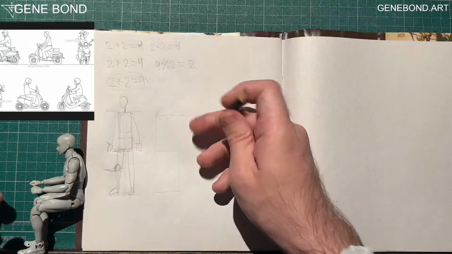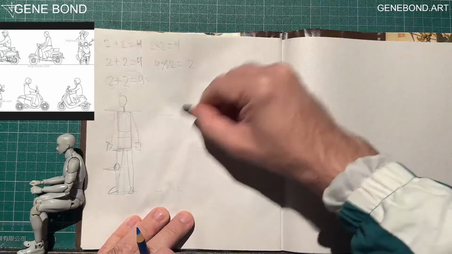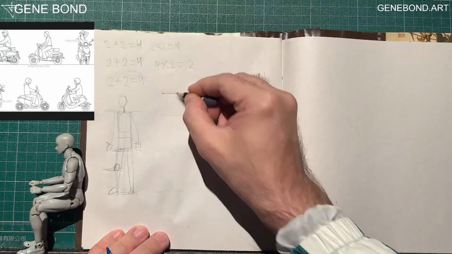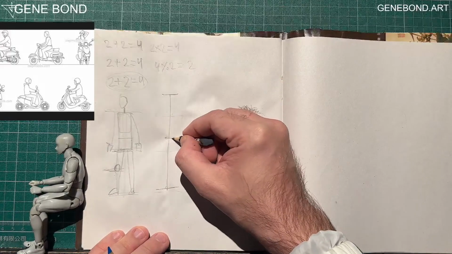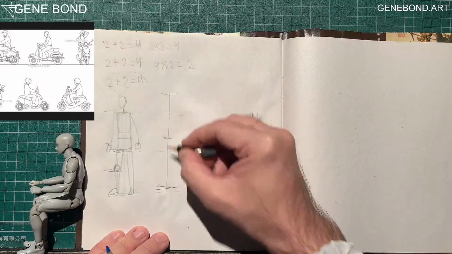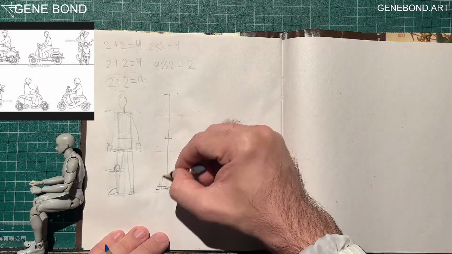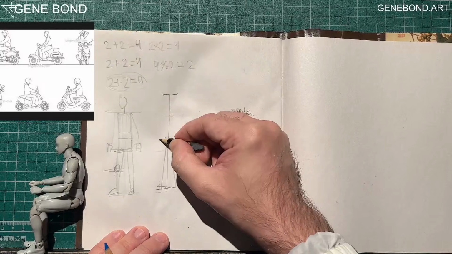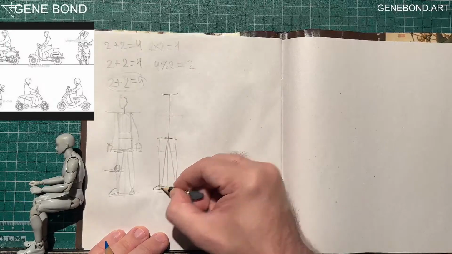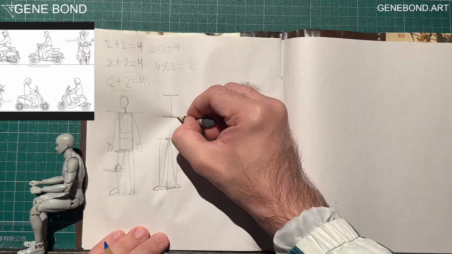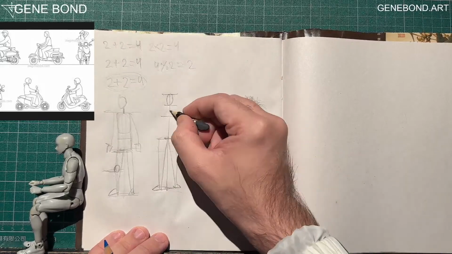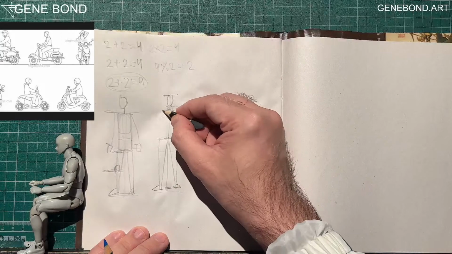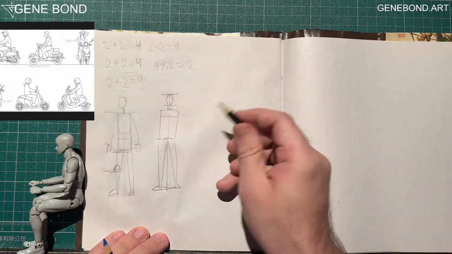If we talk about tall guy proportions, for a tall guy the whole body height you divide in half, so half of all his body height will be leg. And then when you subdivide the upper part, there will be head and torso.